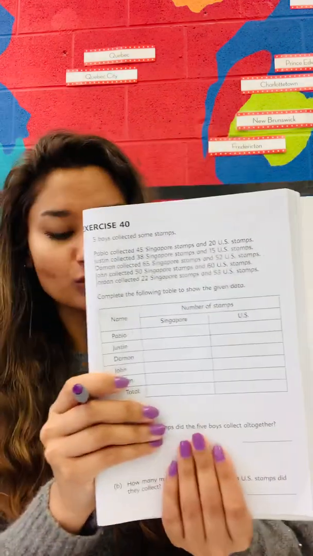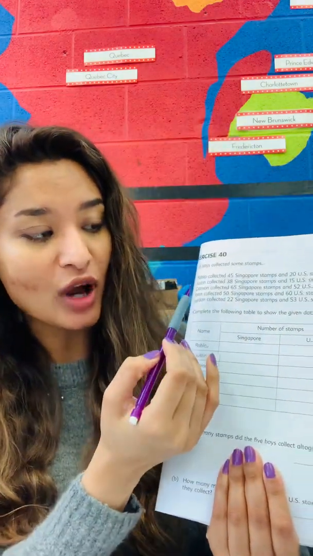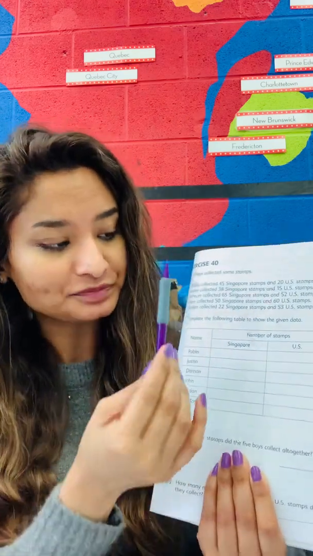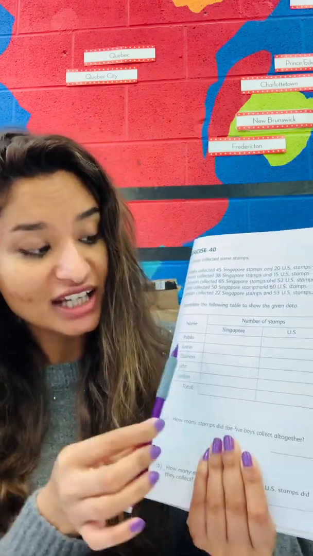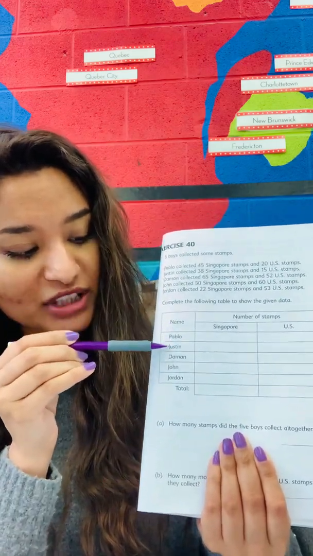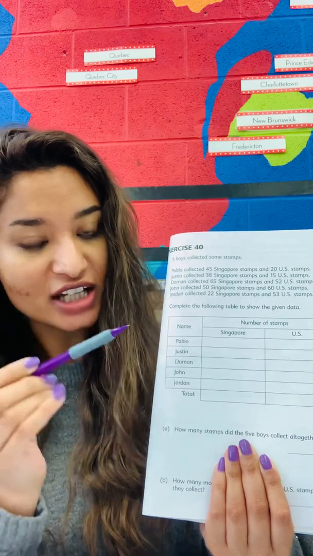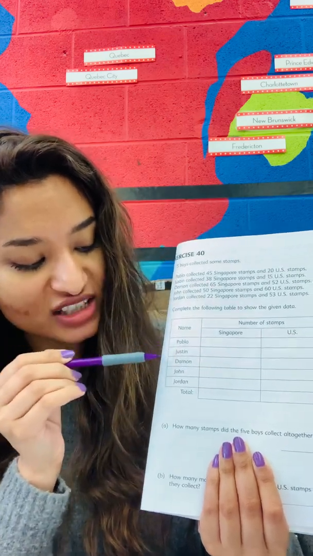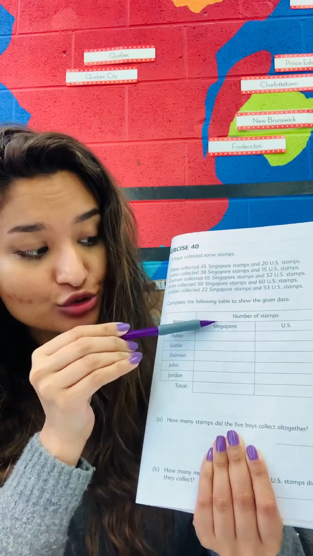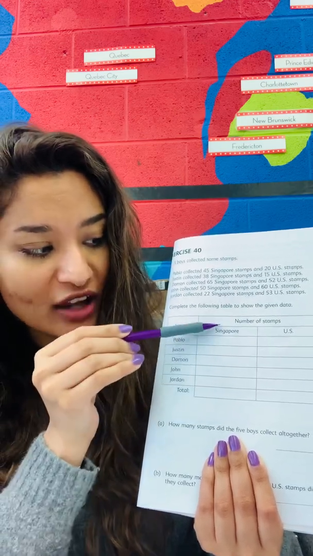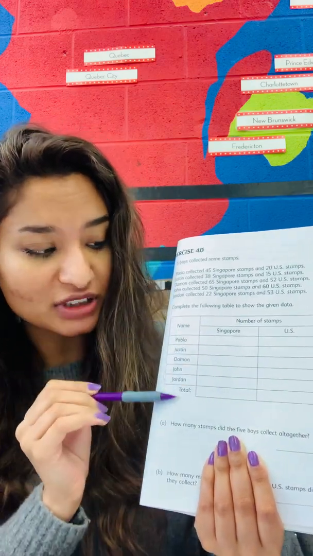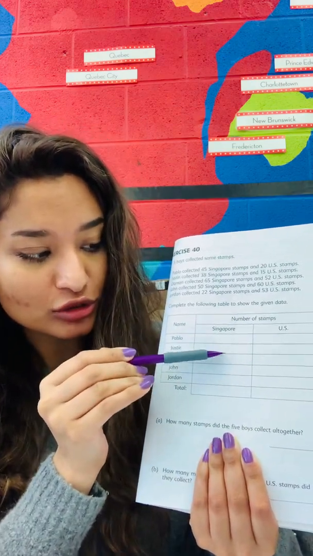So in this exercise, you have to read the data that I just read to you, and you have to fill it out. Now on this side, they've given you the names of all the people they've mentioned above, right? They've told you Pablo, Justin, Damon, John, and Jordan. In this column, you have to fill in how many Singapore stamps each of these people collected. So you are just going to write down their numbers.